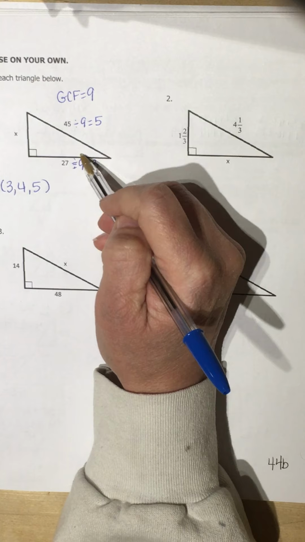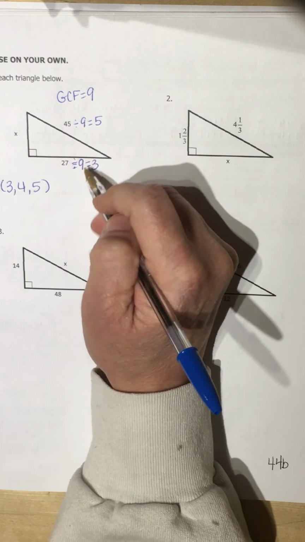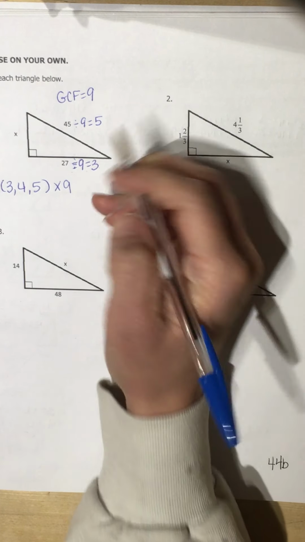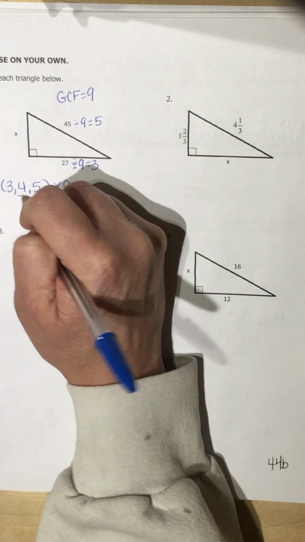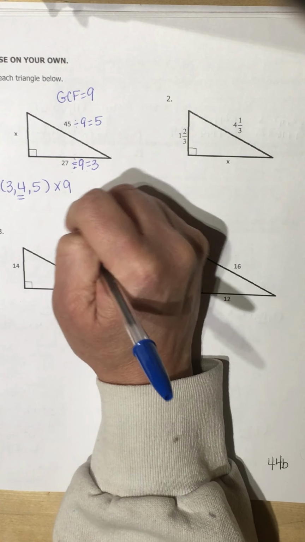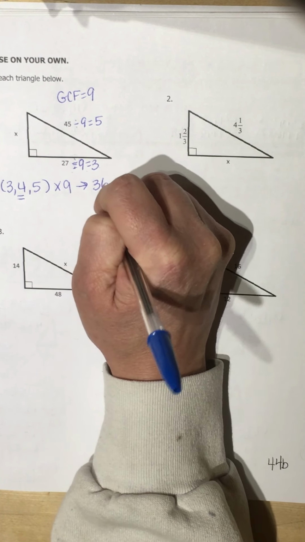And what we need to do is the opposite operation. So we divided to figure out the family. So now we need to multiply by 9. The side that we did not have is 4. So we're going to do 4 times 9, which is going to give me 36.